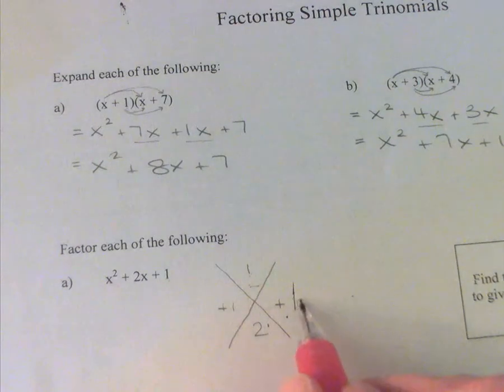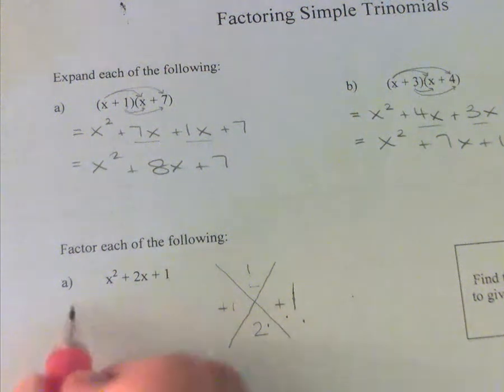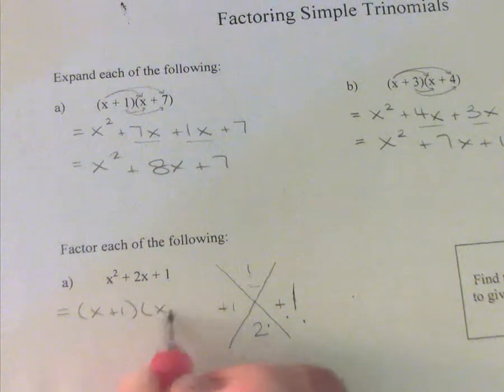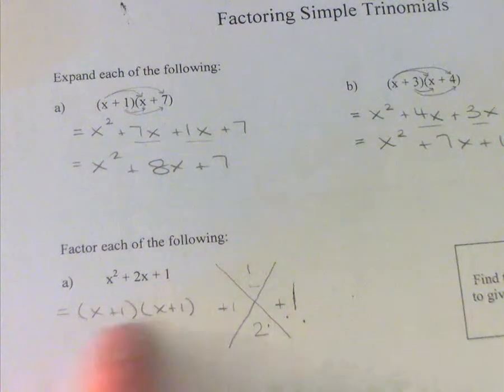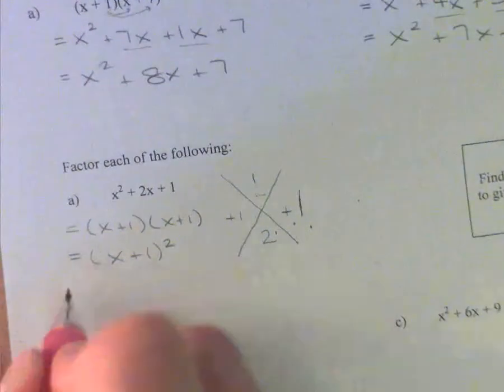So the numbers that I found here are the numbers that go in the brackets. So I will say that this is x plus 1 and this is x plus 1. So you're going to split up that x from x squared, and then you get x plus 1, x plus 1. You could also write it as x plus 1 squared. Let's just do a quick check, and then we'll keep moving.